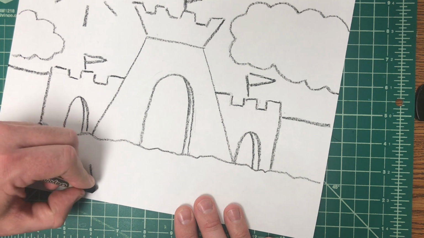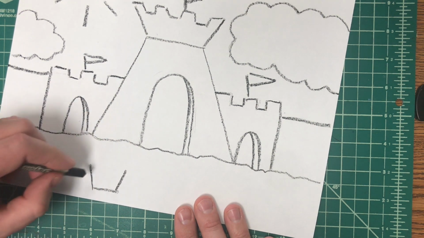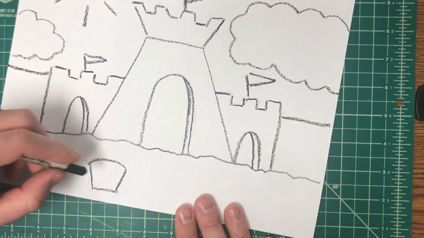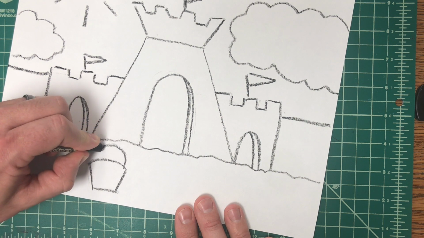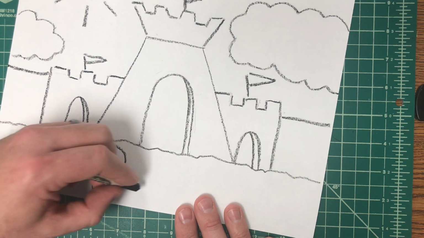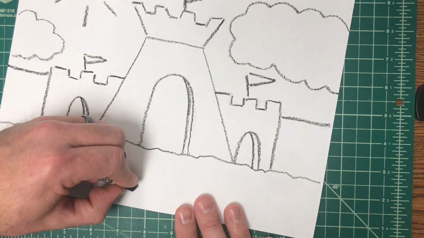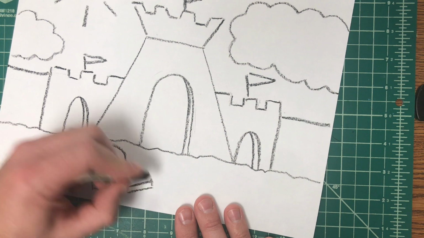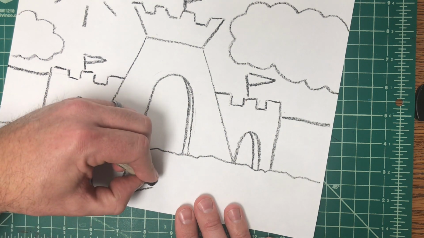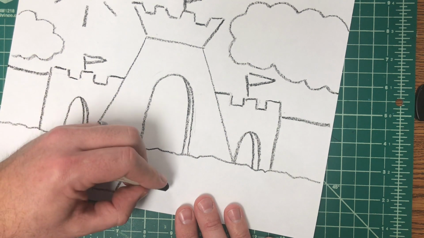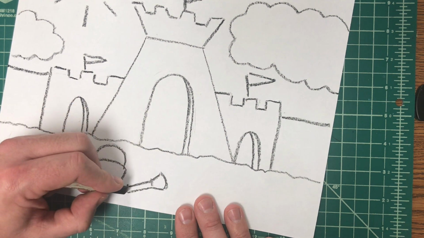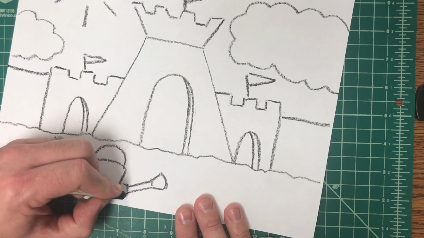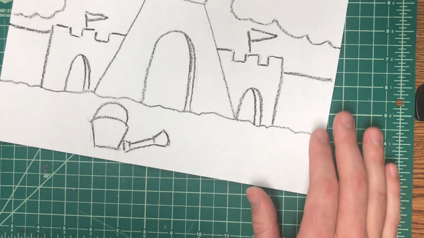maybe a bucket. So just like we did before, the two diagonals, and then draw a half circle here. Maybe add a handle in this bucket. Maybe add a shovel for my bucket. Draw a shovel, I'm gonna draw a rectangle. And then again, the two diagonals going out, curve this in. Do the same on this side, make it like a handle.